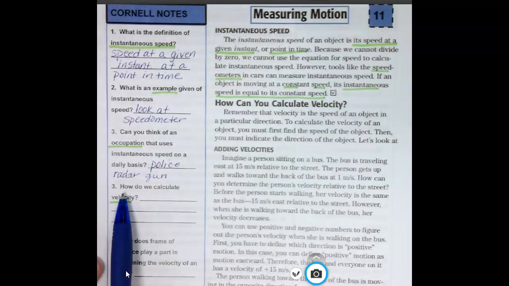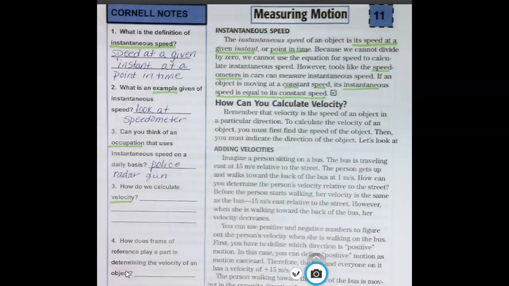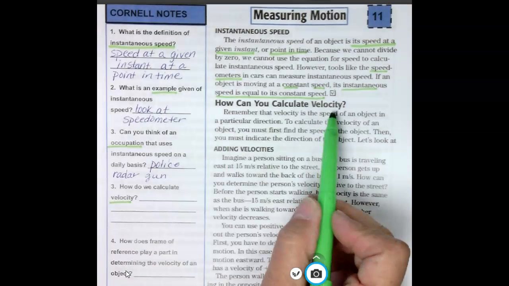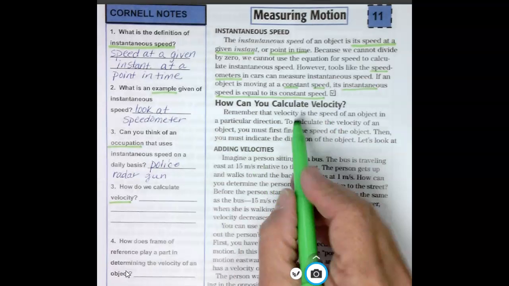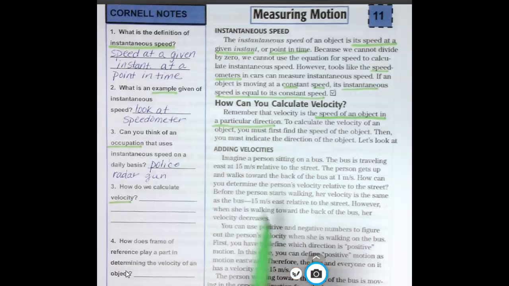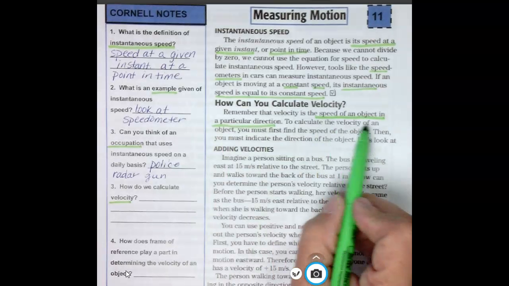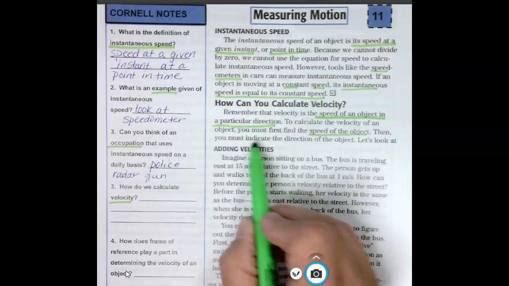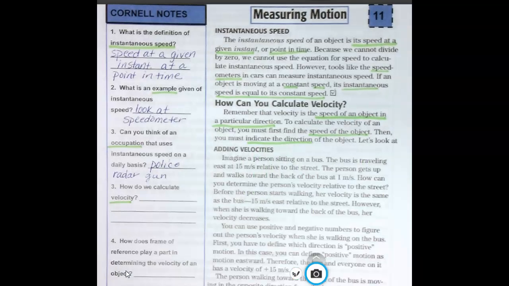So then the next thing, we're going to go on to the next set of reading, because we're going to talk about velocity. This says, how can you calculate velocity? Remember that velocity is the speed of an object in a particular direction. To calculate the velocity of an object, you must first find the speed of the object, then indicate the direction. Okay, so that's going to be our next piece.